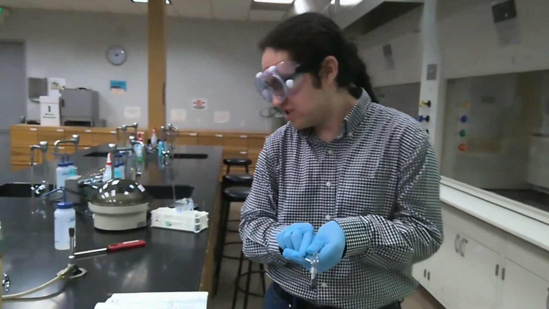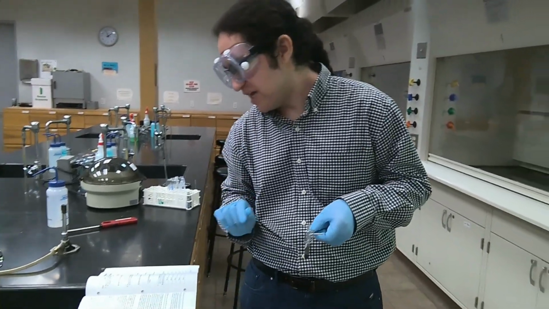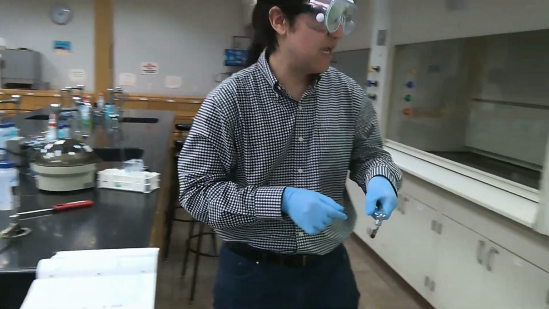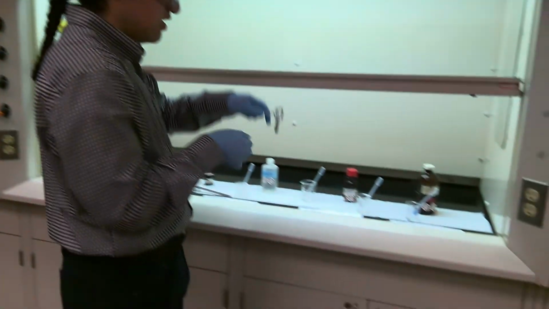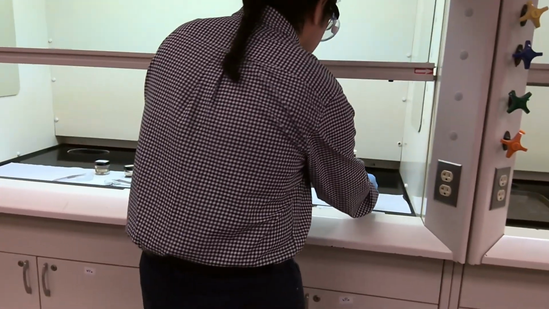Okay, so we're going to dissolve our copper oxide in sulfuric acid. So we're going to add sulfuric acid until this copper oxide completely dissolves.